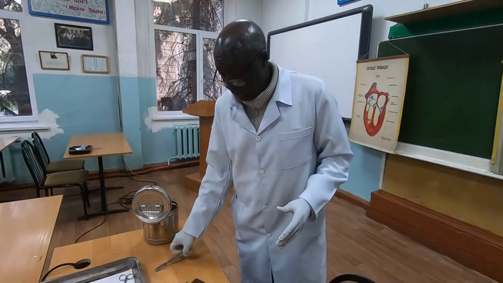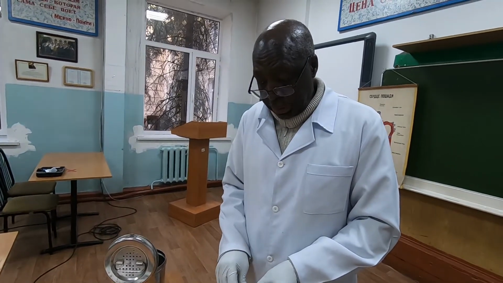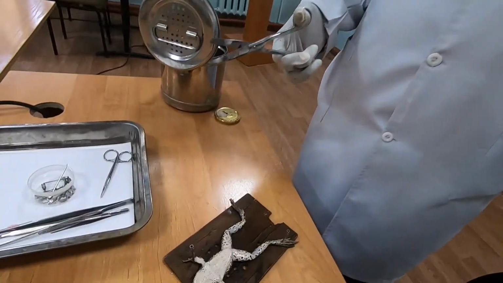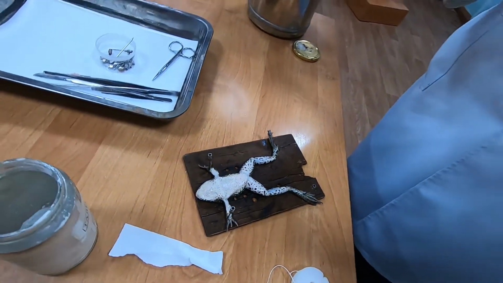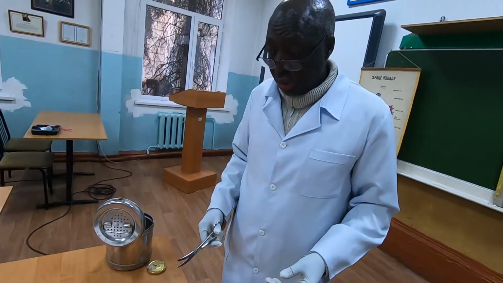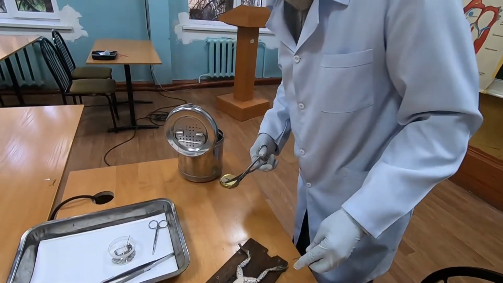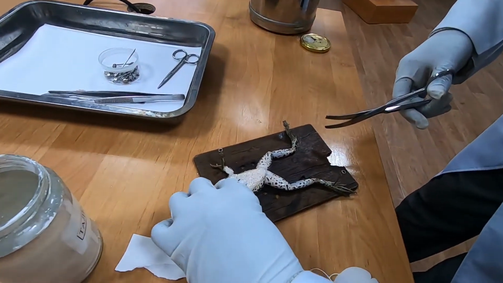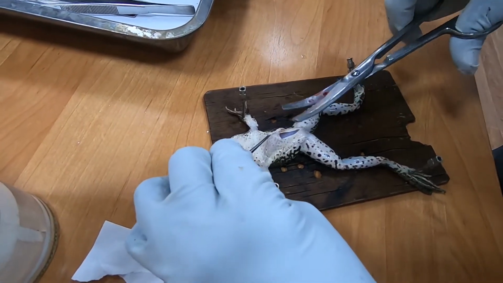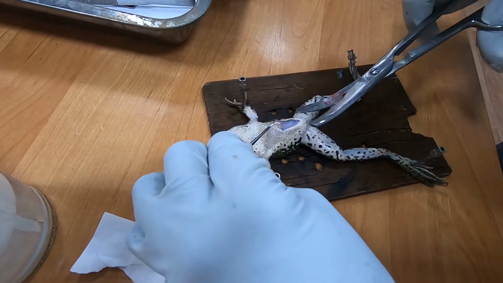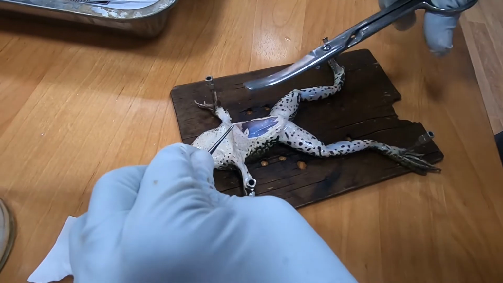Dear students, now we have fixed our frog. We are ready to open the heart, so that we can carry out our work. So this is how we do it, okay? This is the process of opening the heart.